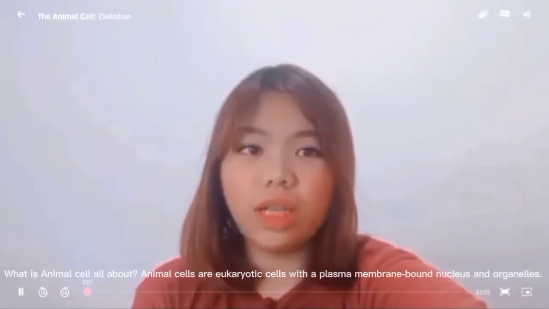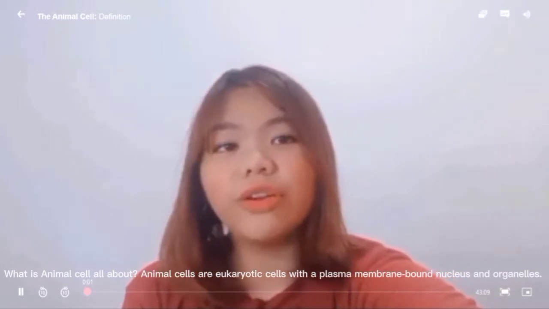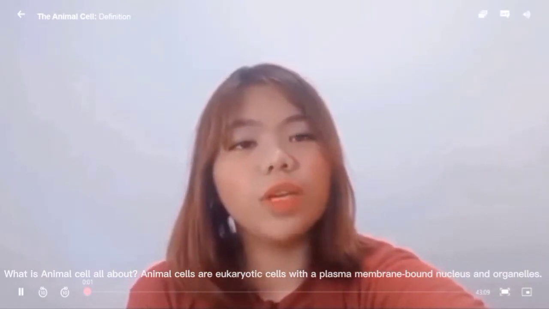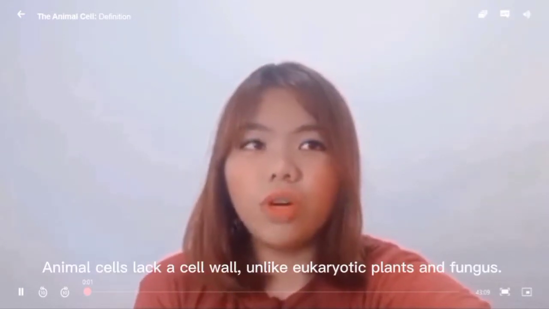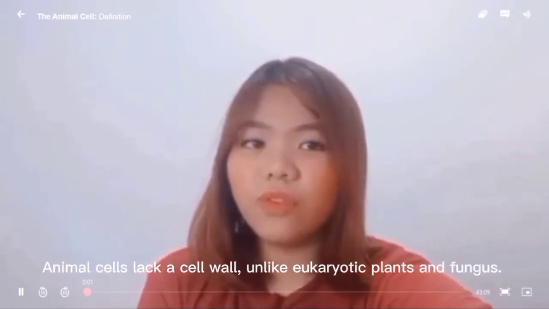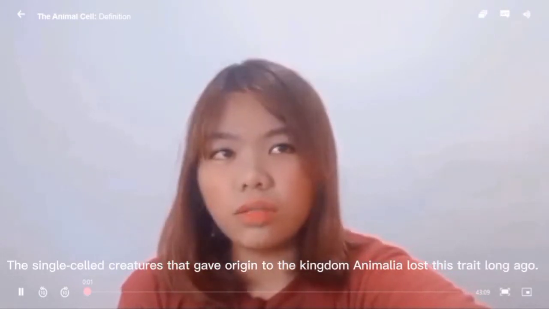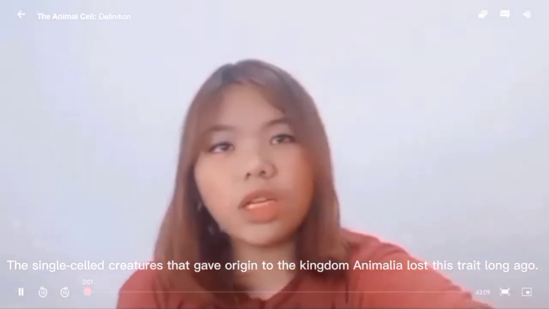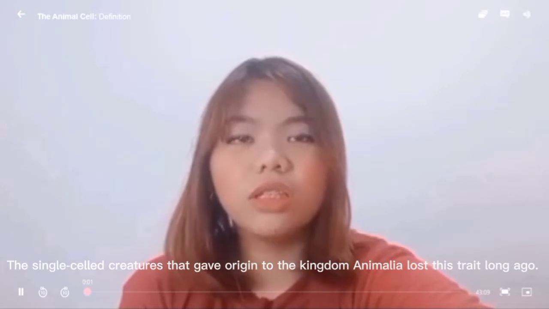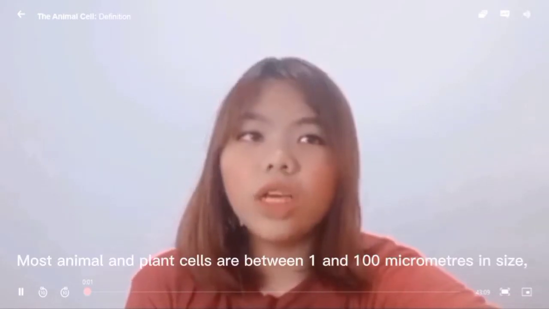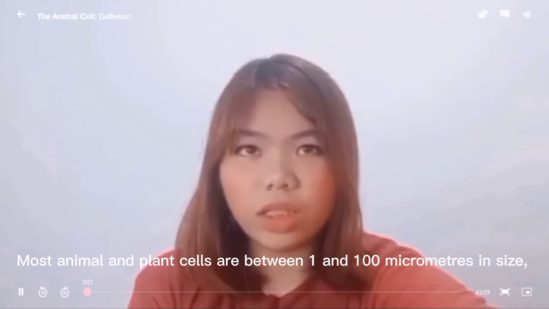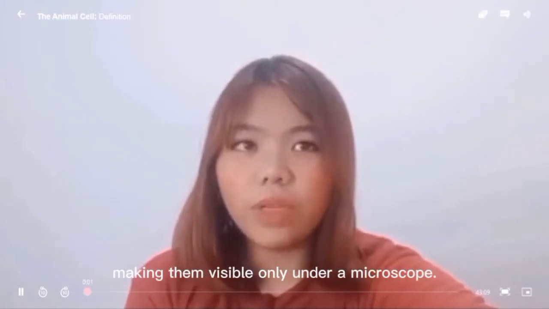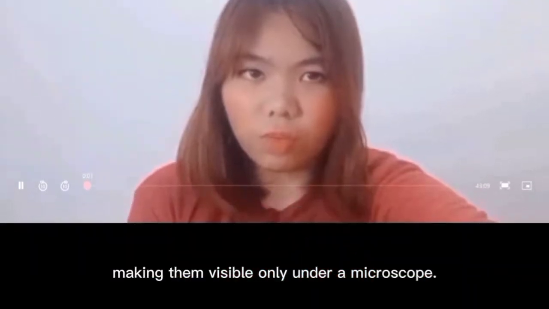What is animal cell all about? Animal cells are eukaryotic cells with a plasma membrane-bound nucleus and organelles. Animal cells lack a cell wall, unlike eukaryotic plants and fungi. The single-cell creatures that gave origin to the kingdom Animalia lost this trait long ago. Most animal and plant cells are between 1 and 100 micrometers in size, making them visible only under a microscope.